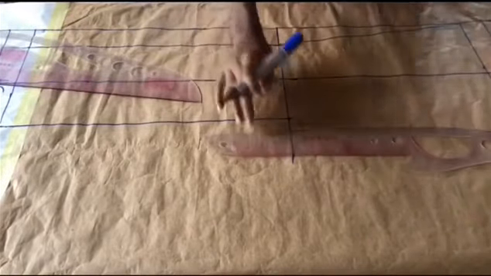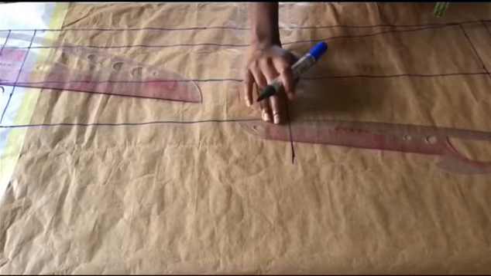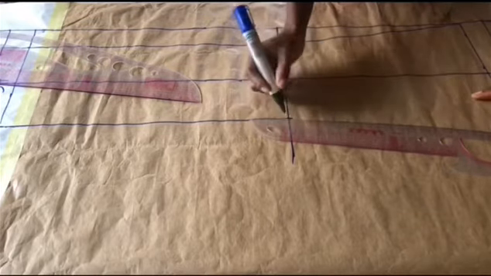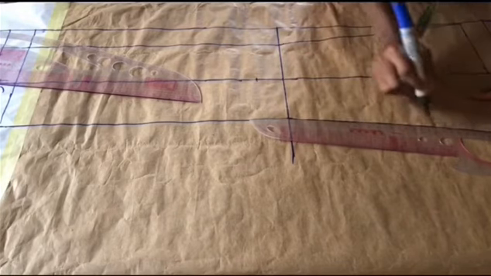And for this part I'm going to use this pant cuff, and I don't need too much cuff on this line, so I'm just going to use the part that is not so curvy, and I'm going to form a straight line.